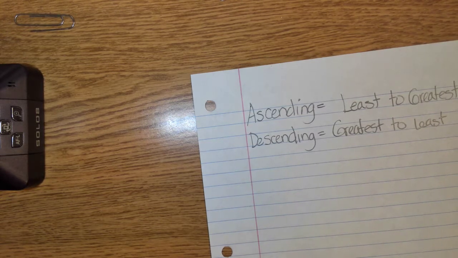All right? This is how you are asked now. You're not necessarily always asked greatest to least or least to greatest. You'll be asked to put the numbers in ascending order or descending order.